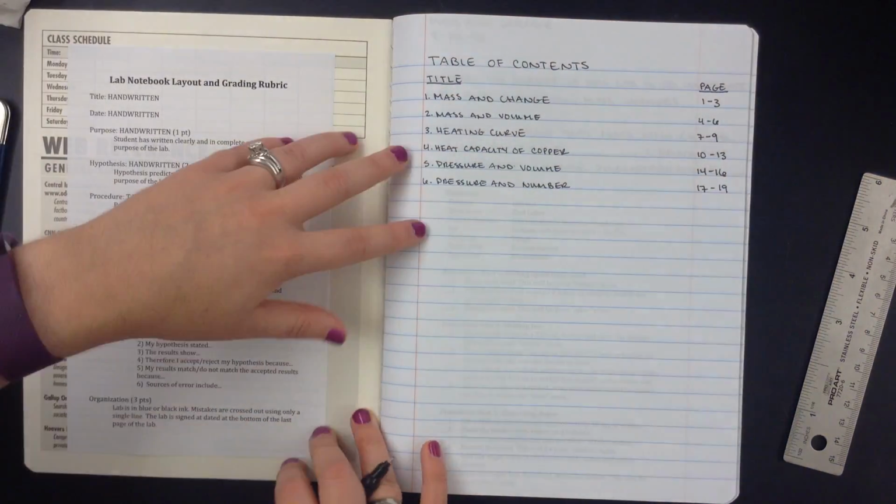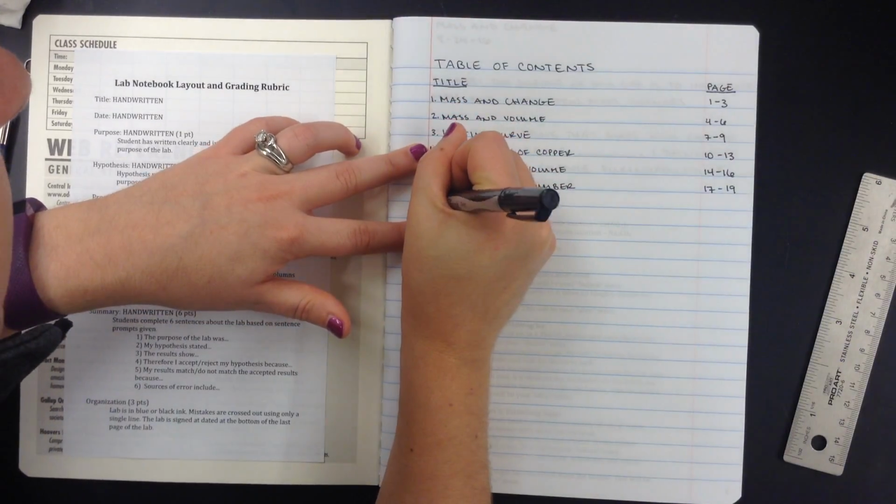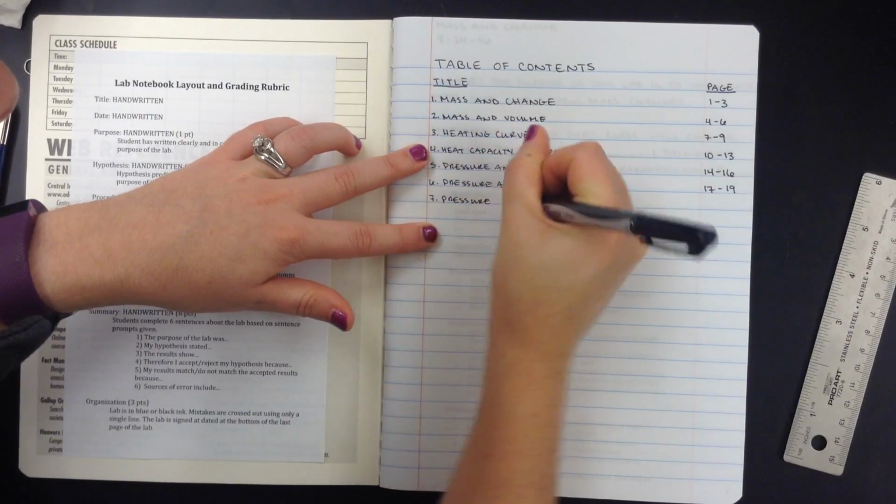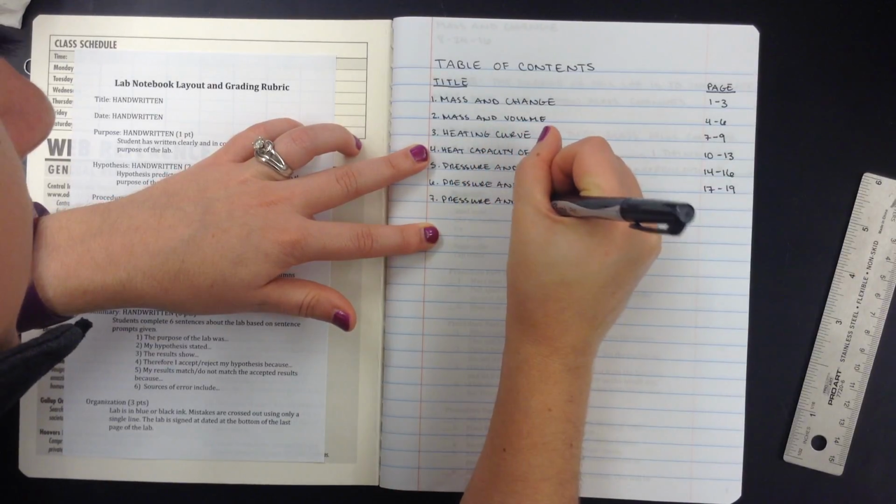We're going to set up for the pressure and temperature lab. So I'm going to start by adding it to my table of contents. This is our 7th lab. So pressure and temperature.